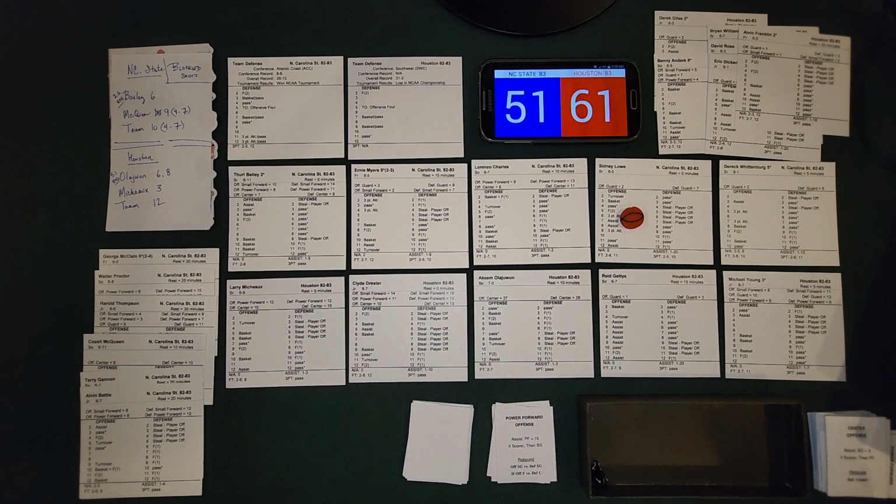And who's it going to be on? It's going to be on the 5. It's going to be on Michael Young. So Young has 3 fouls. And that is 3 team fouls. And Sidney Lowe's going to get 2 free throws. That's a 5. It's good. 10. No good. I haven't had a ton of free throws.